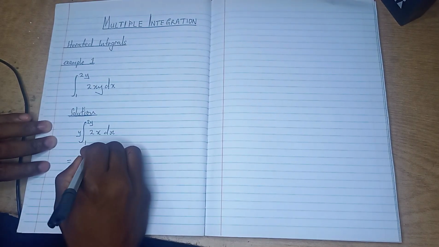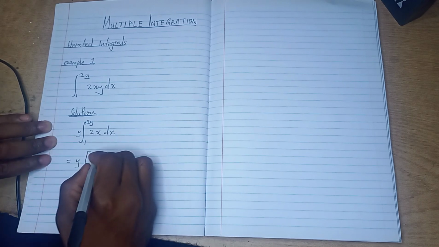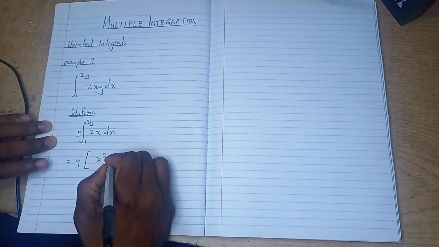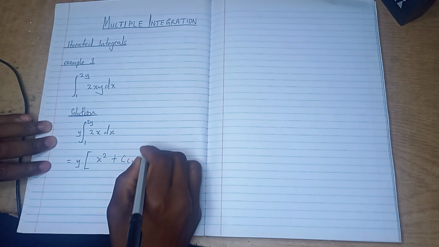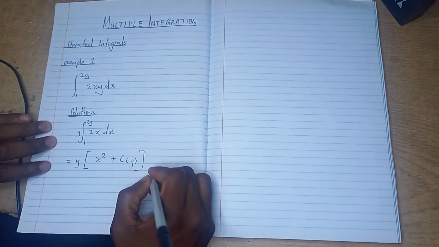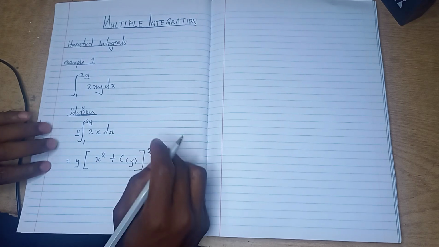Then after this, we will produce something like this. We put these big square brackets, then this will be x squared plus c y like this. We are integrating from 1 to 2y.